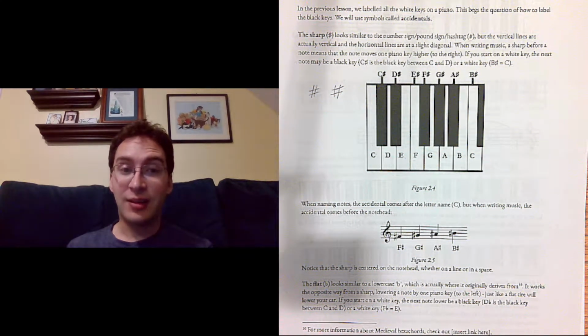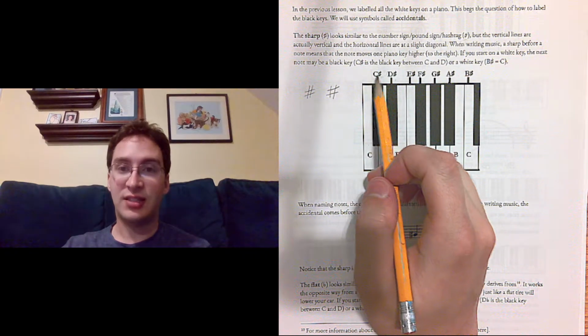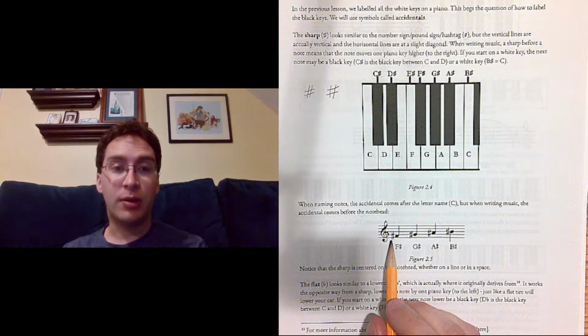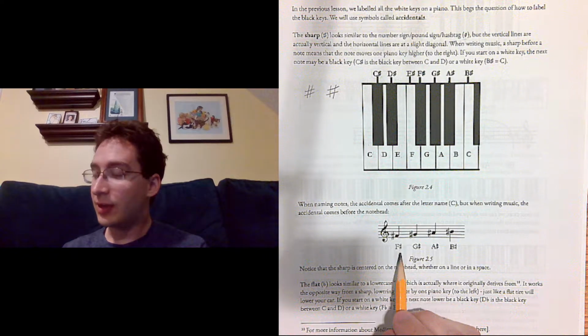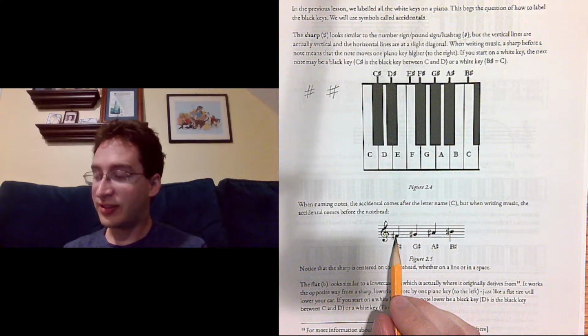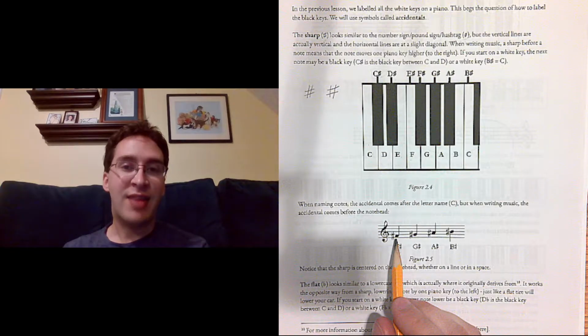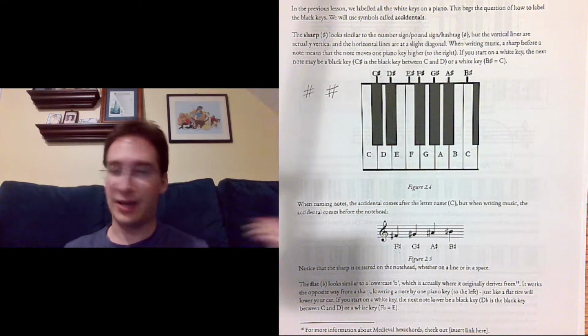So when you're saying the note, or when you're writing it in terms of a letter name, the sharp comes after. You say C sharp. But when you're writing it on a staff, the sharp comes before the note. So this note is F sharp. When you're drawing it on the staff, the sharp symbol comes before, because that warns the player, hey, this note is going to be different. If you put it after, they might have already played an F, and then it's too late.